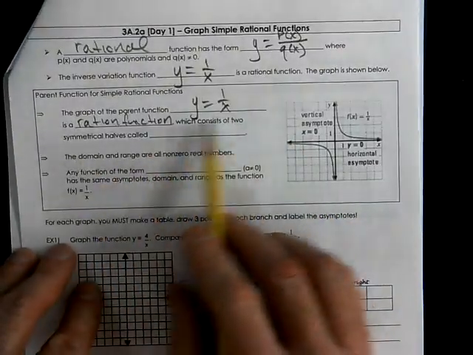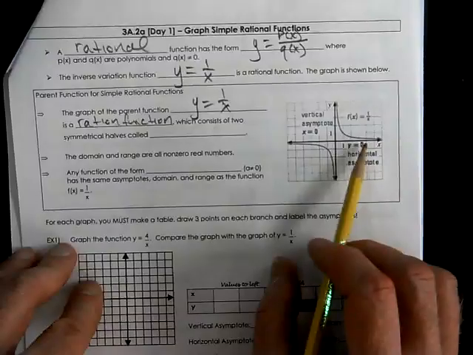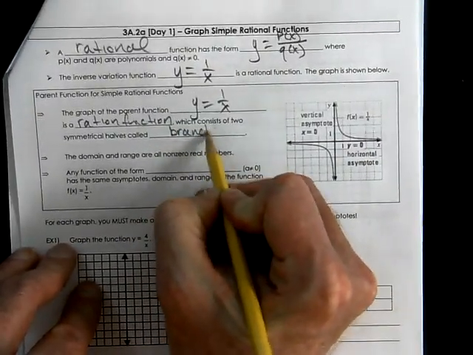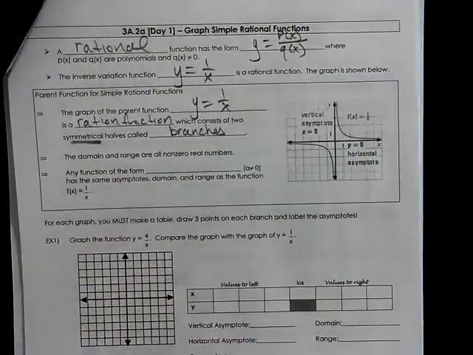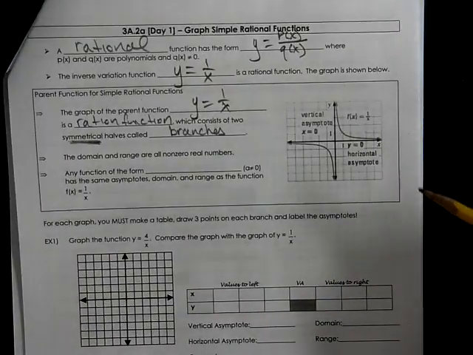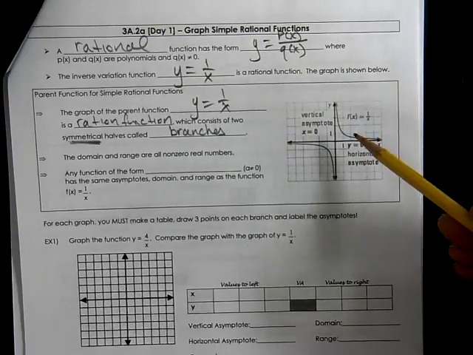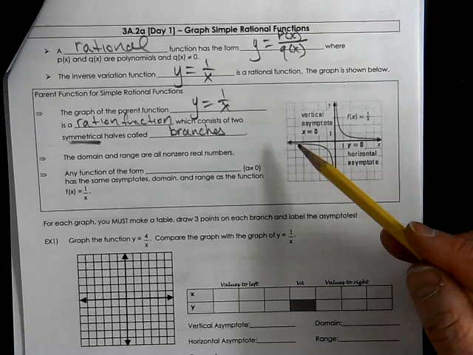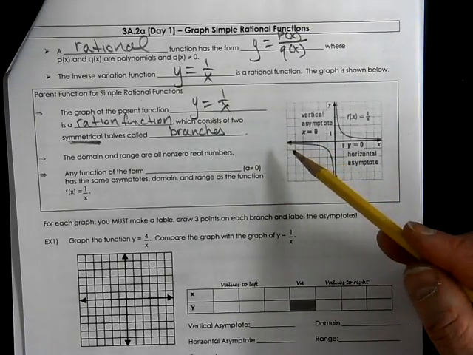It is a rational function that consists of two symmetrical halves known as branches. What I want us to focus on here is that this says symmetrical. We're going to use that to our advantage. If we know where the points are for one side here, we can use that to help us know the values of the other branch.